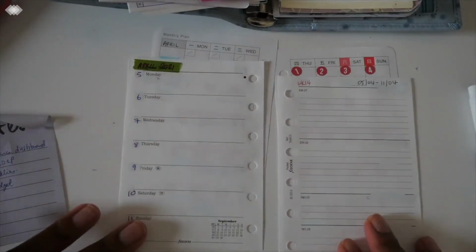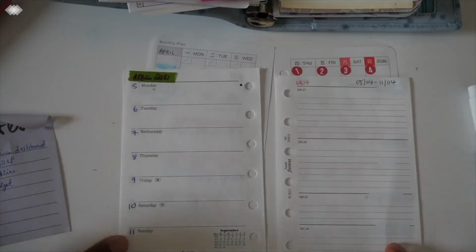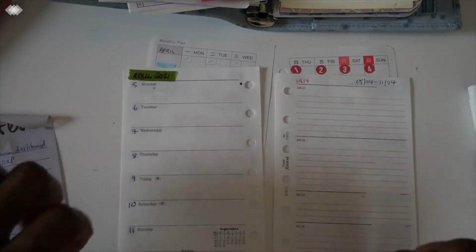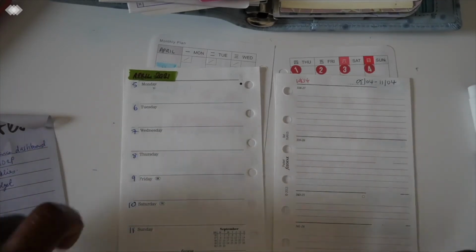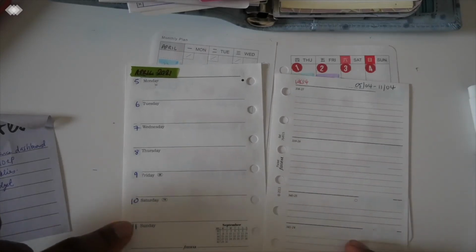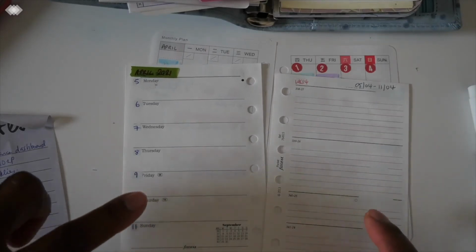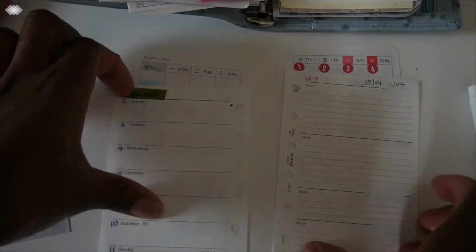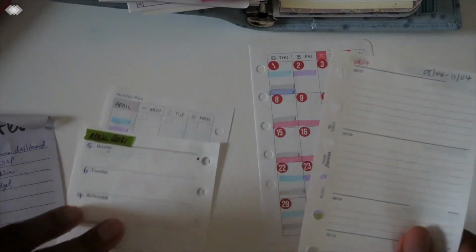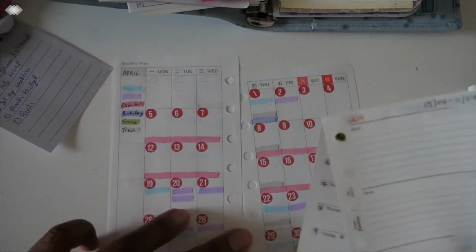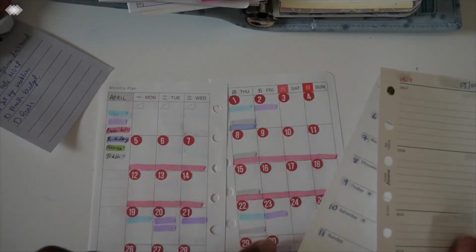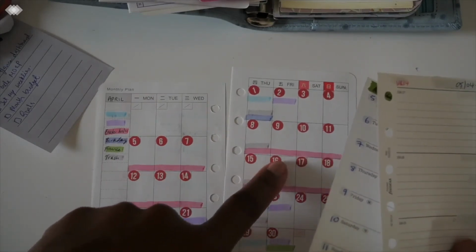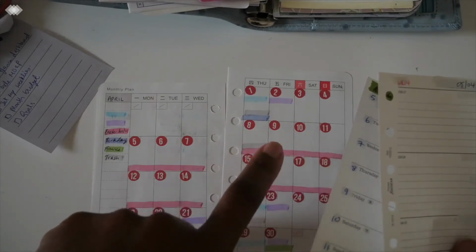I'm going to do that for the rest of the April pages, and also, whilst I'm at it, set up May. I'm going to set up May. And then what I do is I take a look at this, and I see that for this coming week, it's a holiday and there's a trash day.